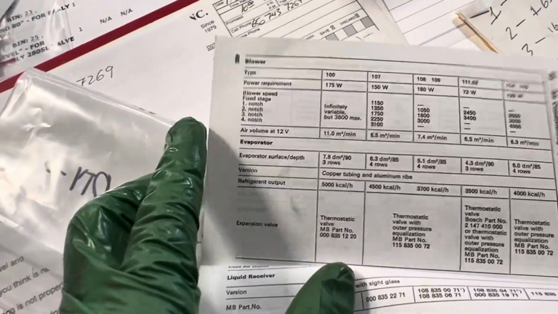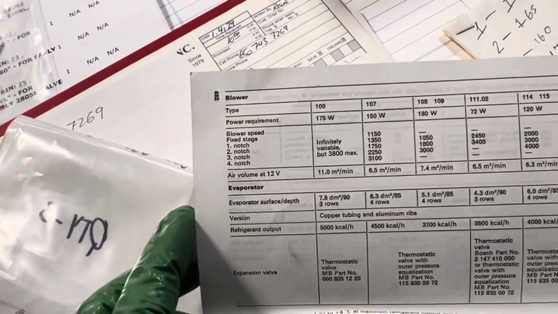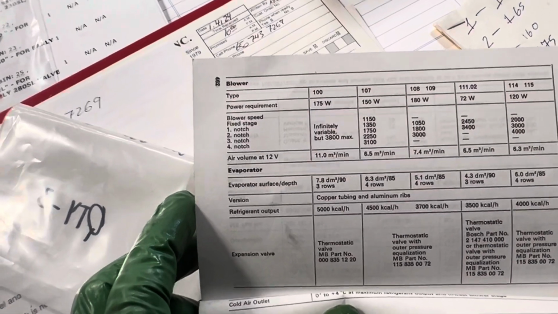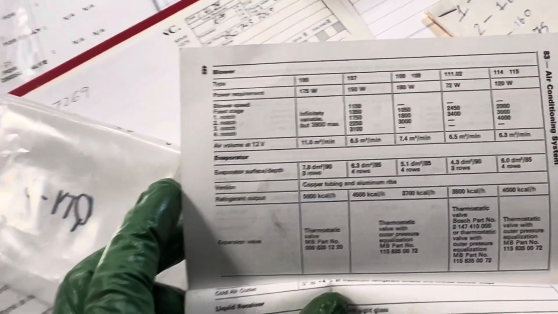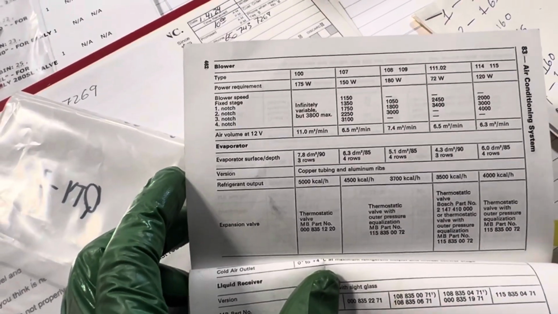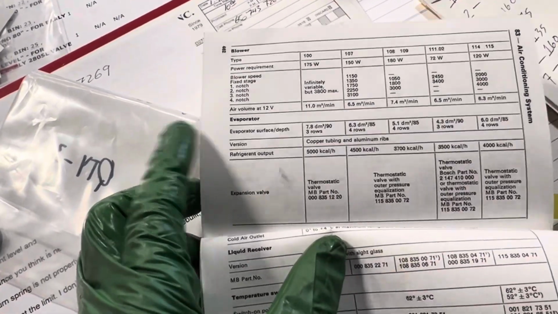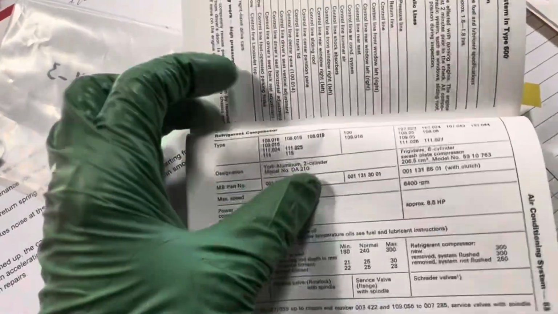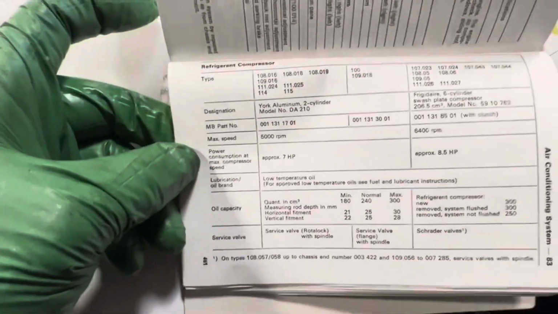They give you, I mean, look at the blower motor. How many watts? What is the amount of refrigerant flow? I mean, not refrigerant, but airflow that goes through that thing. I mean, they give the specifications that an engineer would need to know to work on one of these vehicles. Let's look at the front of this book so you know what it is. There it is.